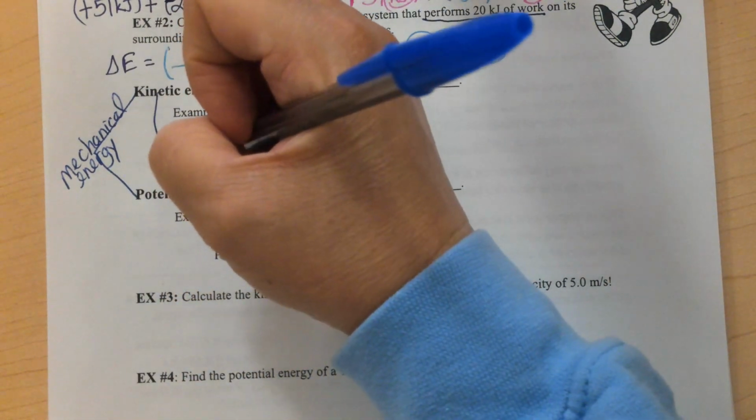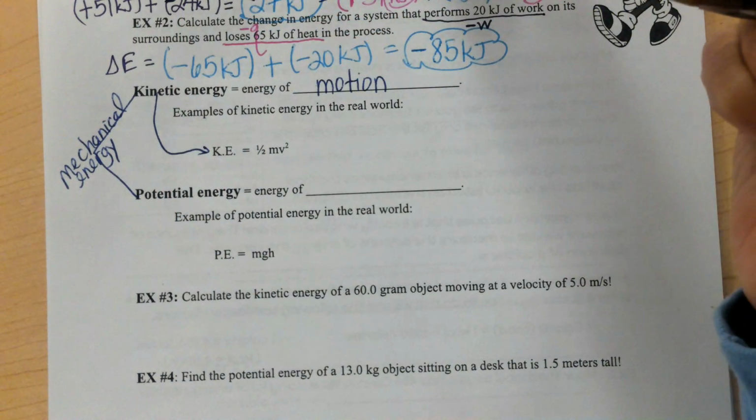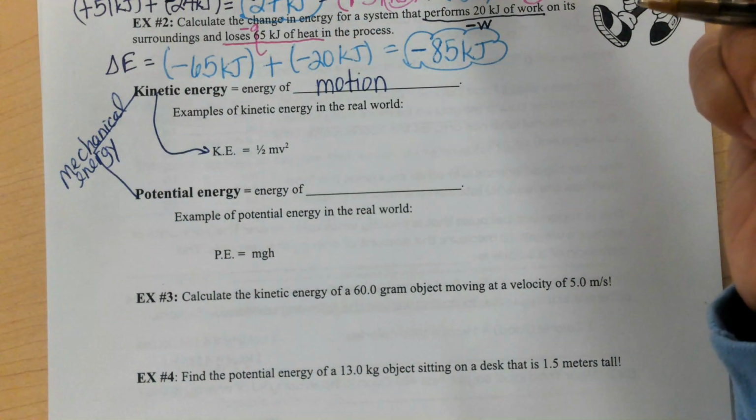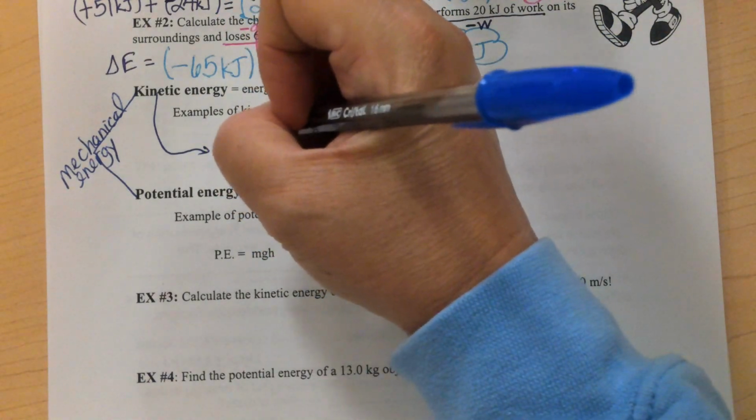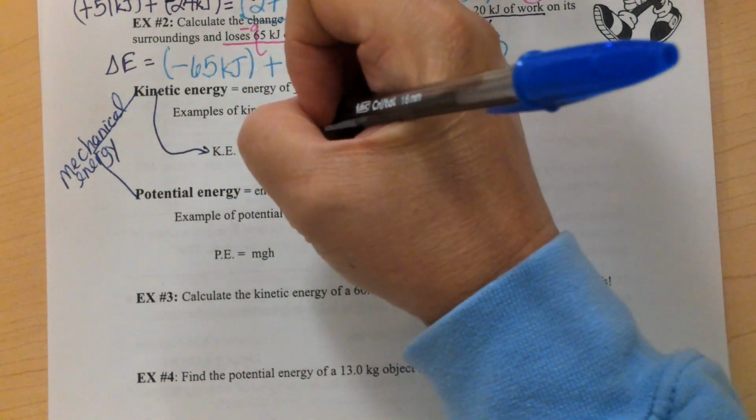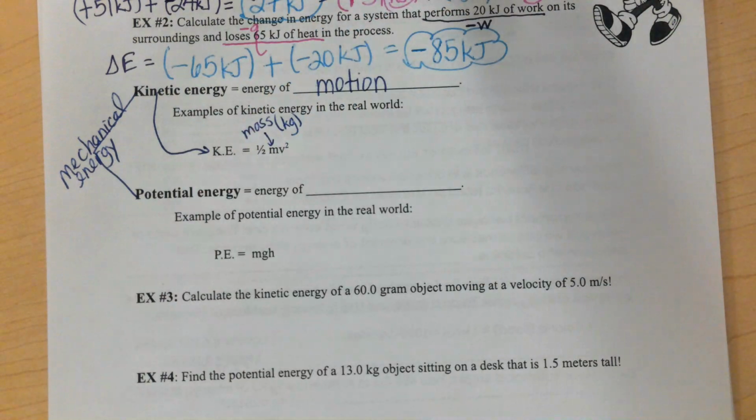Kinetic energy, you're going to abbreviate KE, and there's a formula for it. It is 1/2 mv squared. Well, what is m? Of course, mass. It has always been. Now, there's a little caveat here that you have to be very careful with. This mass must be in kilograms based on the unit joule. Okay, so we're going to have kilograms.